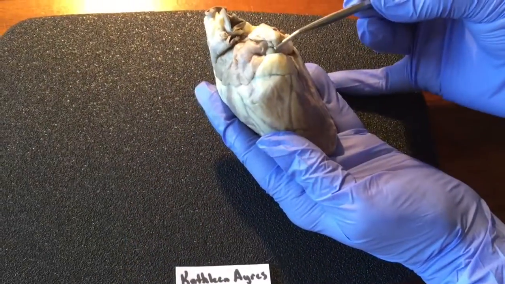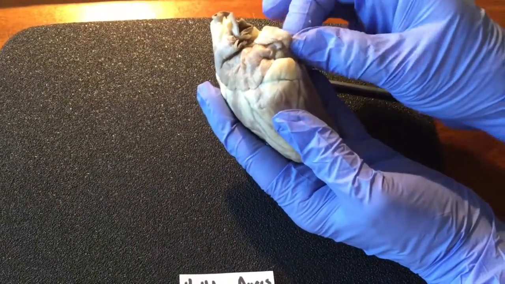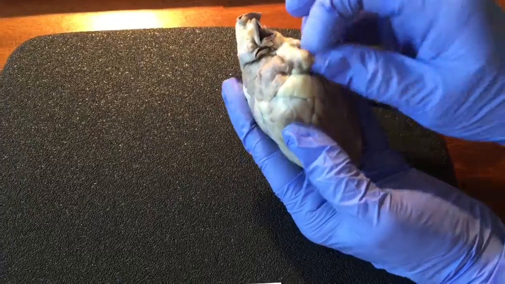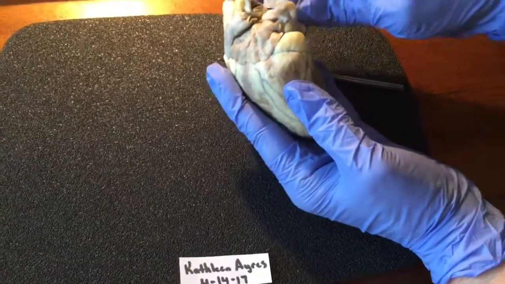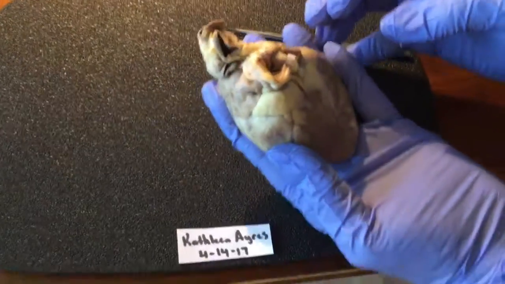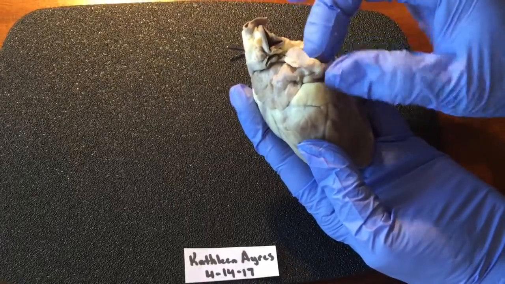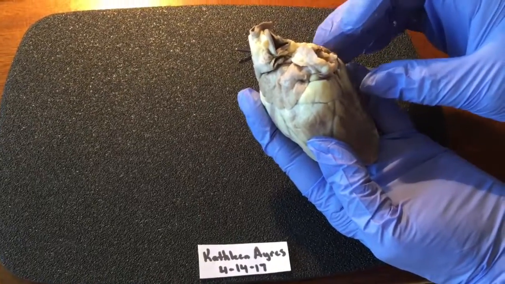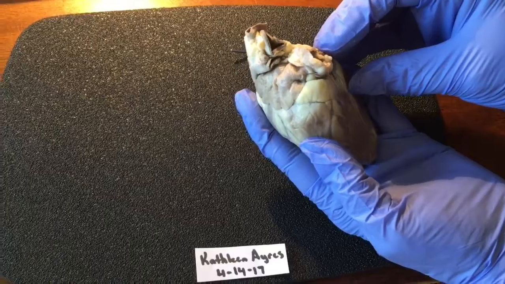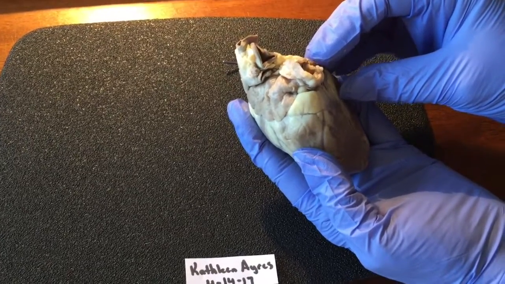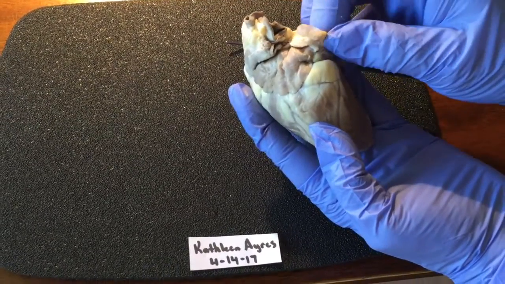This is the pulmonary trunk. Mine is cut extremely short. It's right here. And it is deoxygenated and going to the pulmonary capillaries.